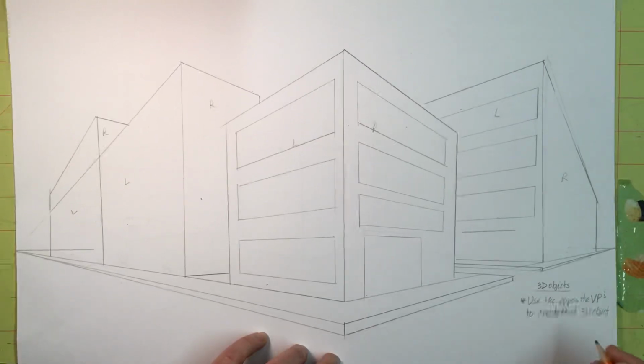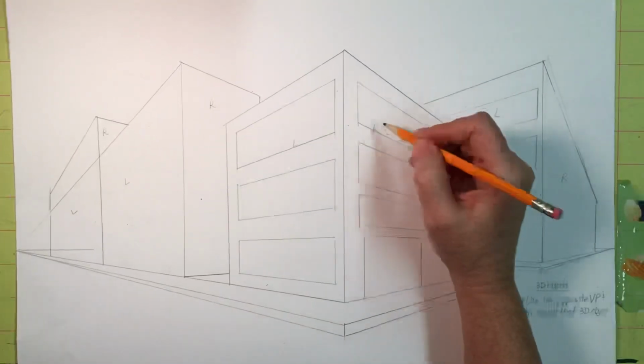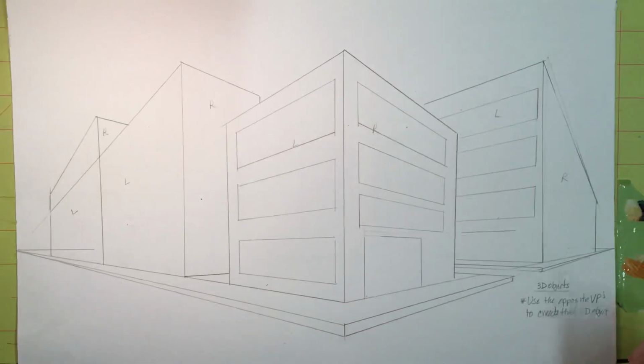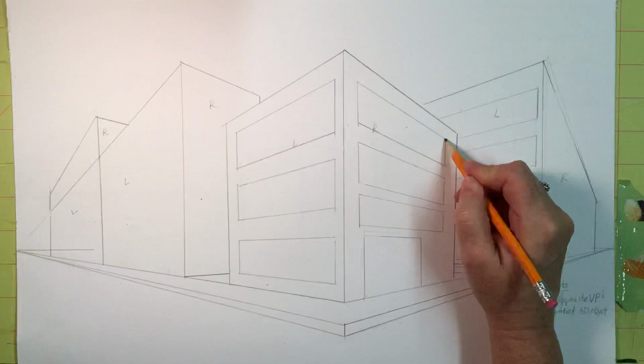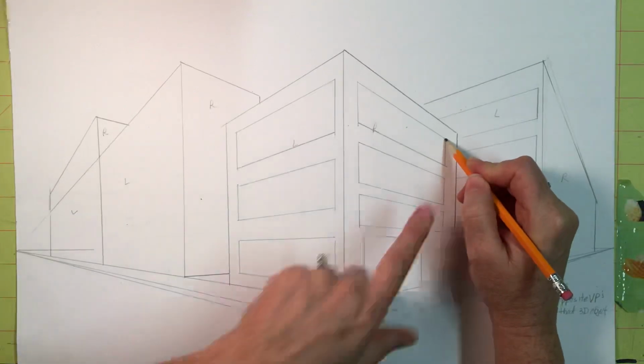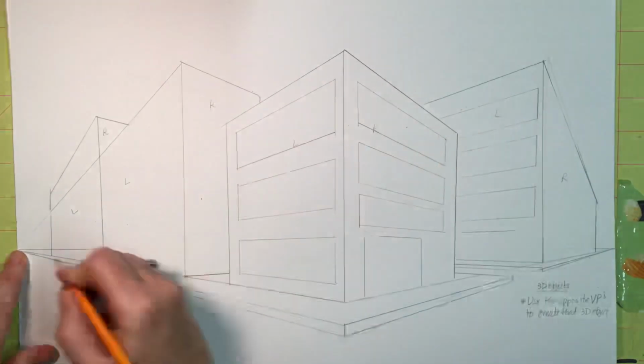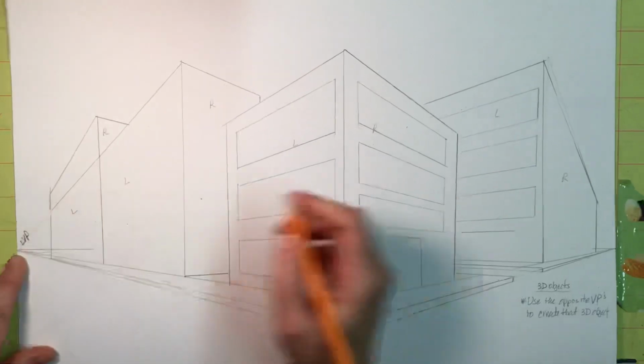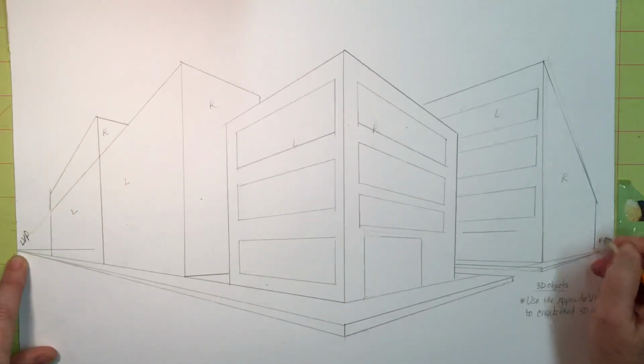Okay. So for this one, I'm on the right side of my building. So I'm going to start on the corner farthest from me, right? And I'm going to use my LVP over here. Be sure you have these labeled.